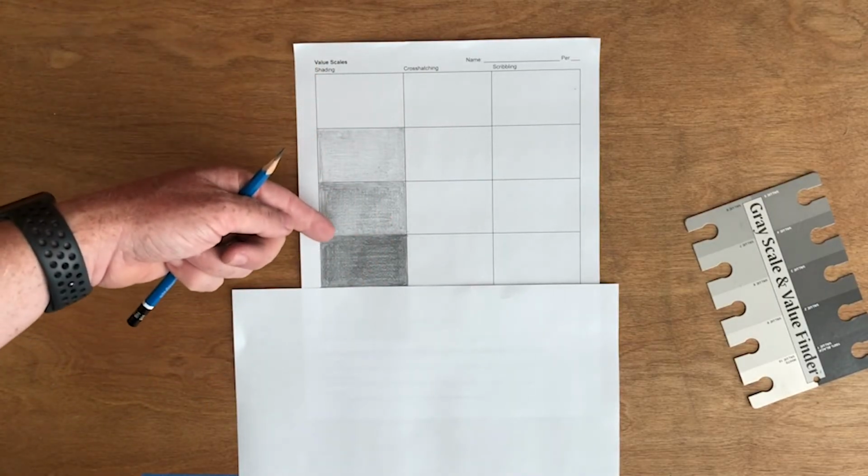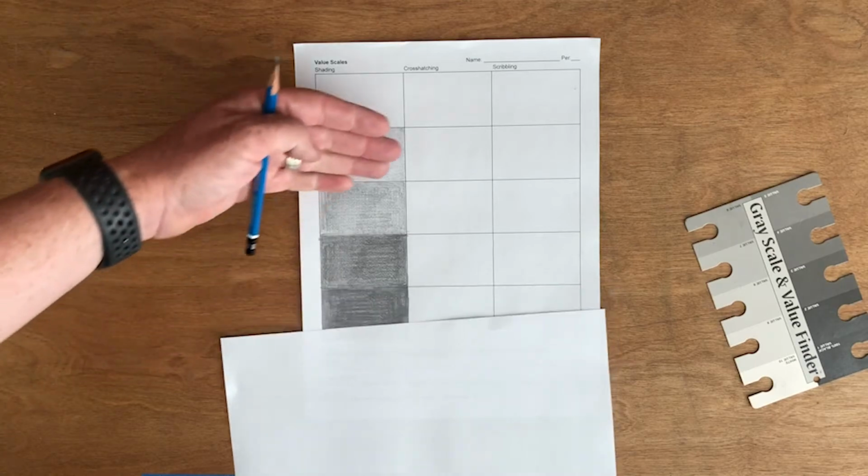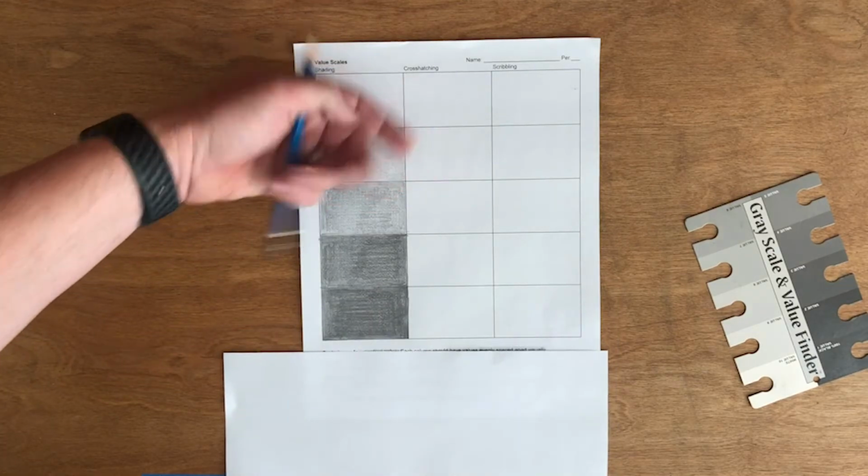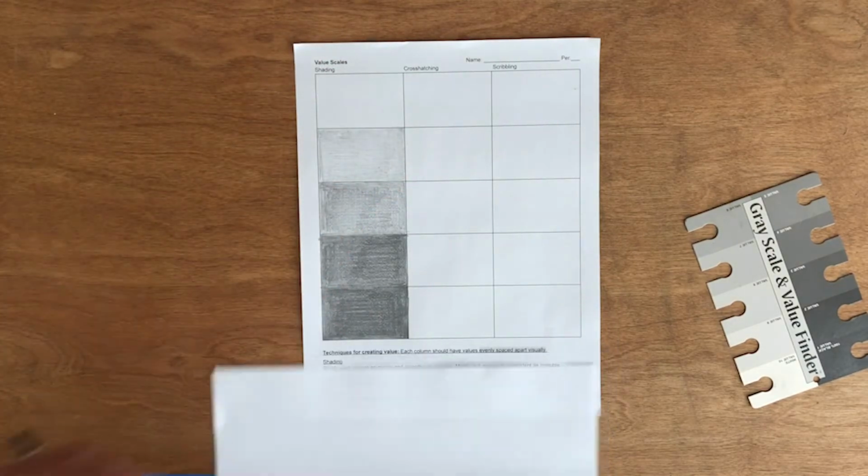So if I go that darker, we'll see what happens to that one. We look at those three in sequence. Obviously, those two are real close together, so I'm going to push that one a little darker.